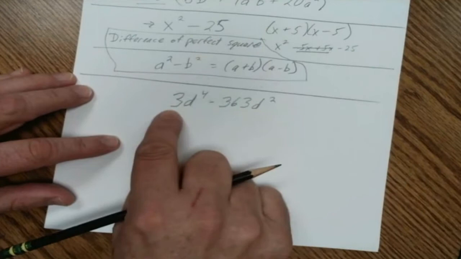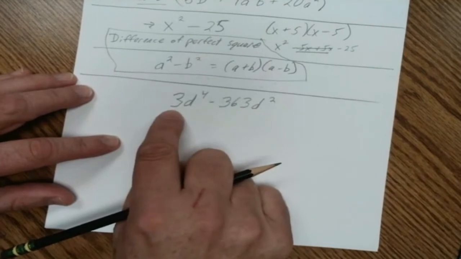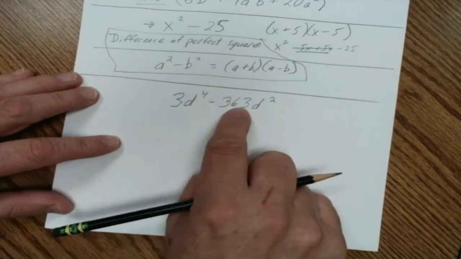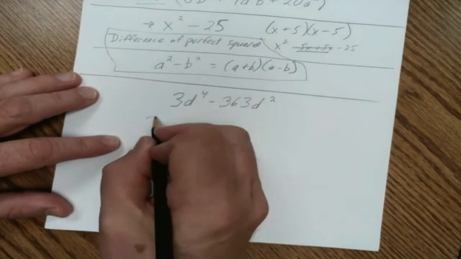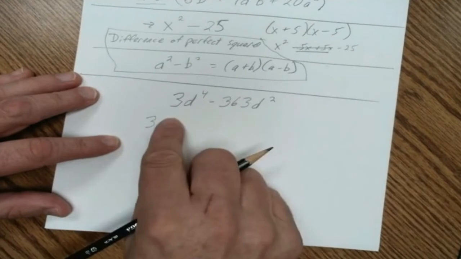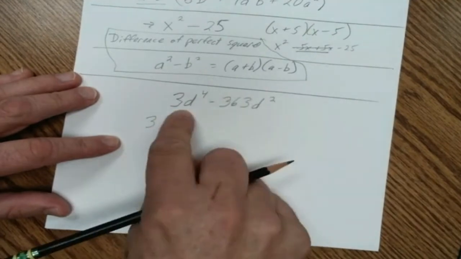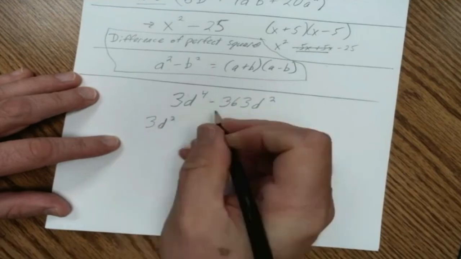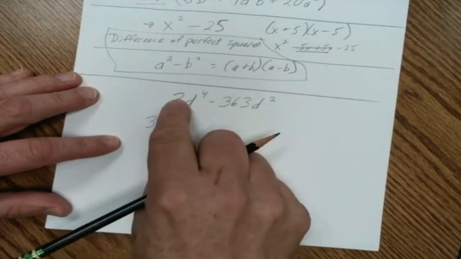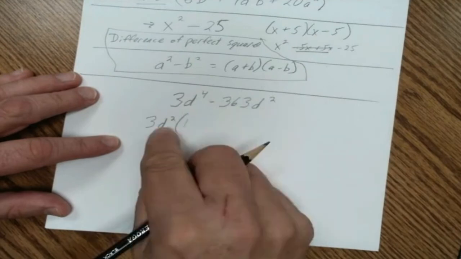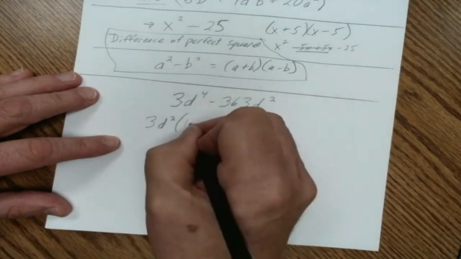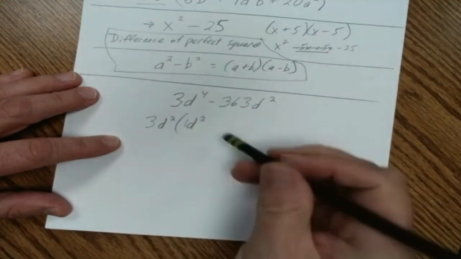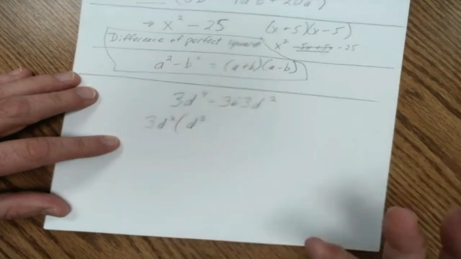363 and 3. Well, we know 1 and 3 both divide into 3. So does 3 go in here? Yes, 3 does go in there. Let me go ahead and pull the d's out first. D to the 4th and d squared. So d squared will come out of both of them. 3 out of 3 is 1. D squared divided out of d to the 4th is just d squared. So I'll erase the 1. We don't need to write 1 as a coefficient.